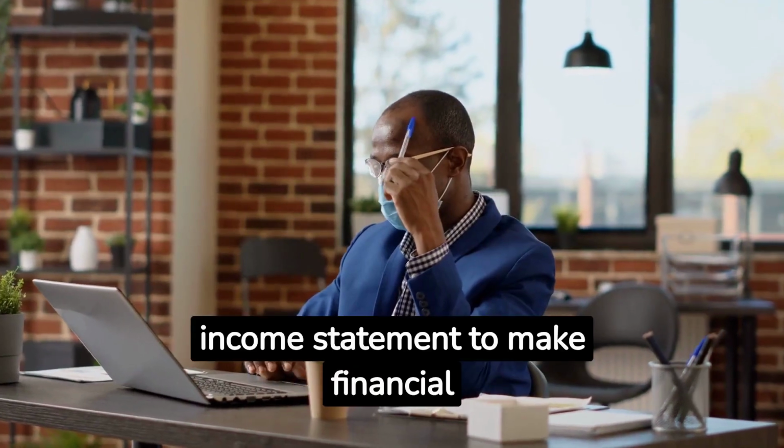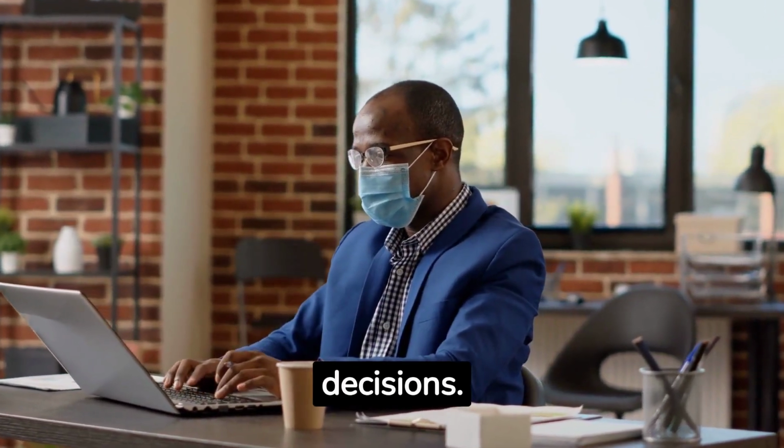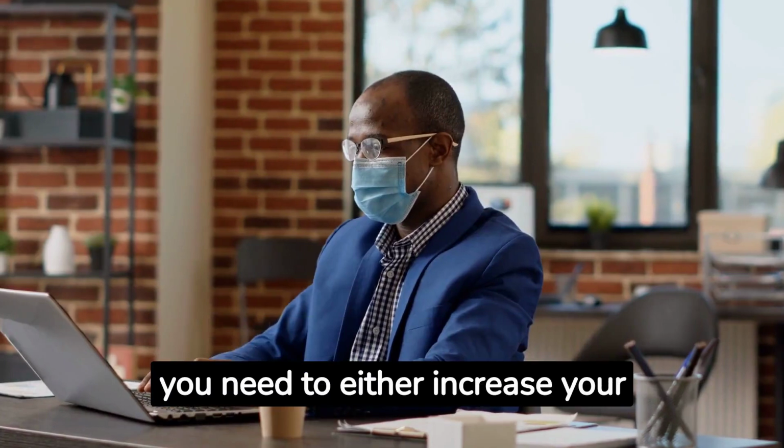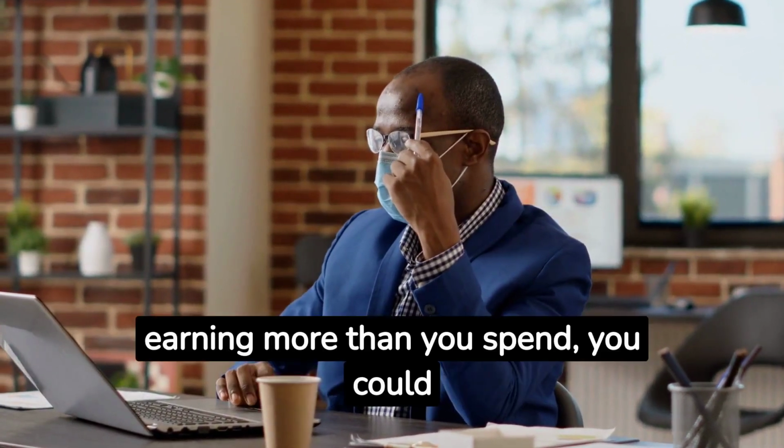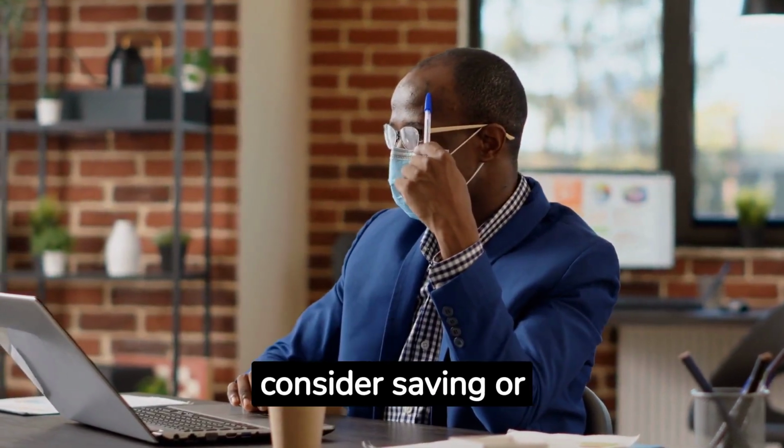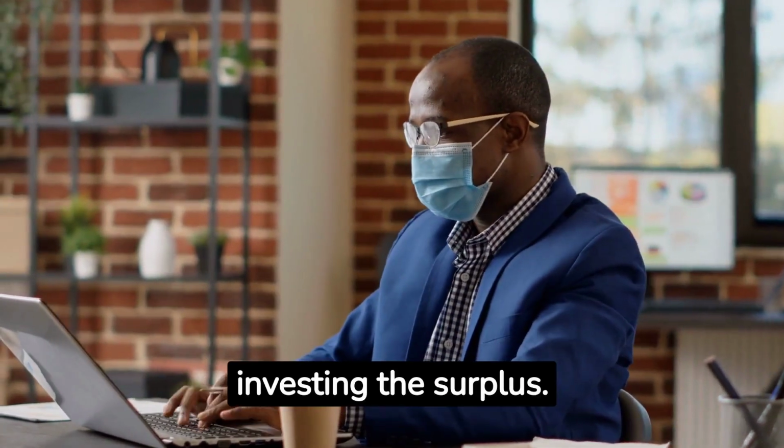Finally, use your income statement to make financial decisions. If you're spending more than you earn, you need to either increase your income or decrease your expenses. If you're earning more than you spend, you could consider saving or investing the surplus.